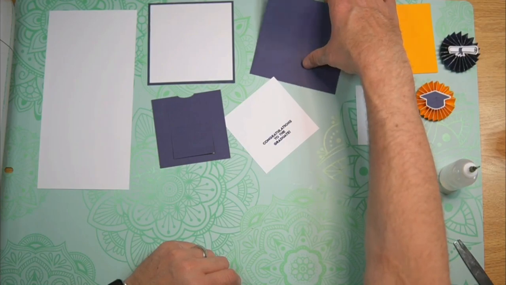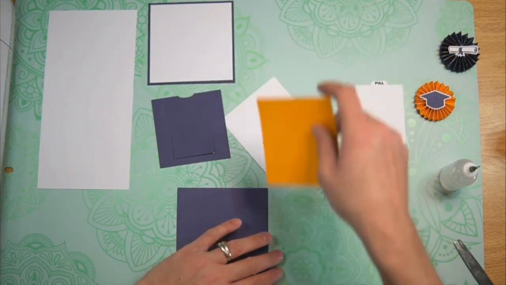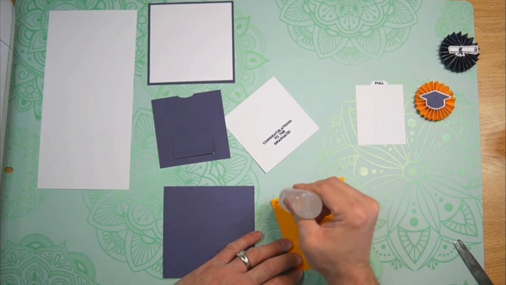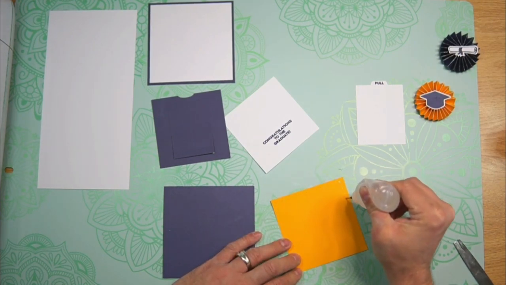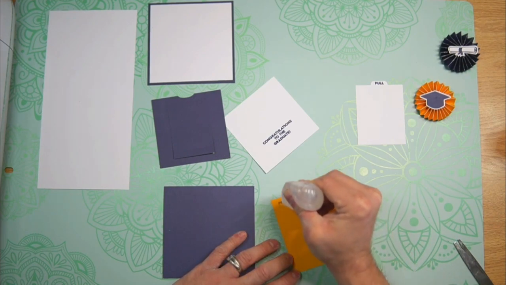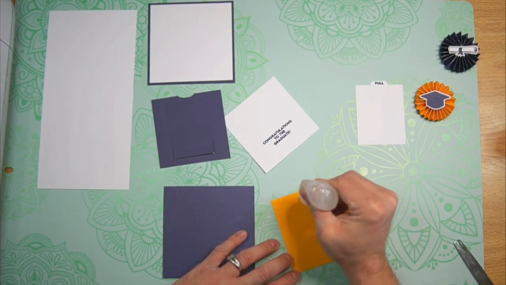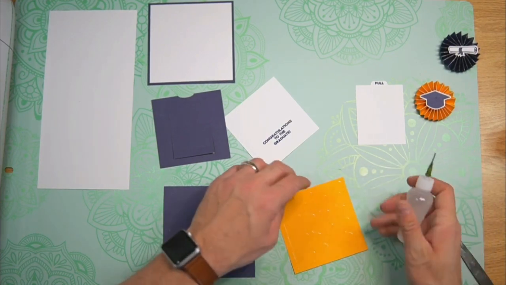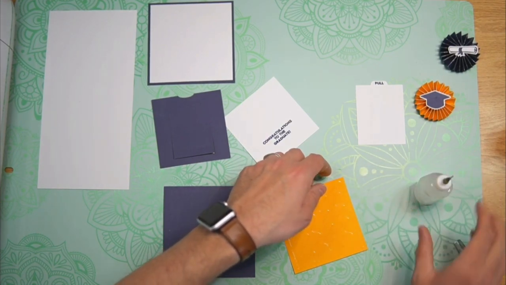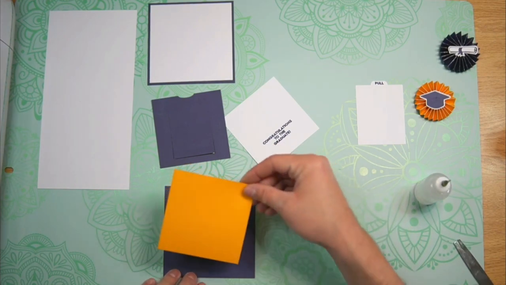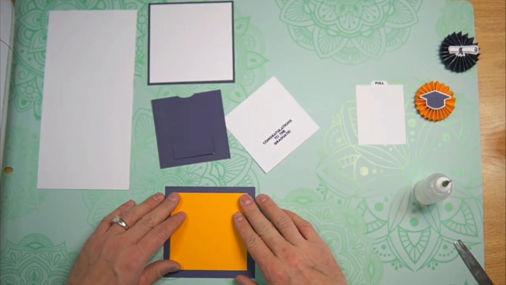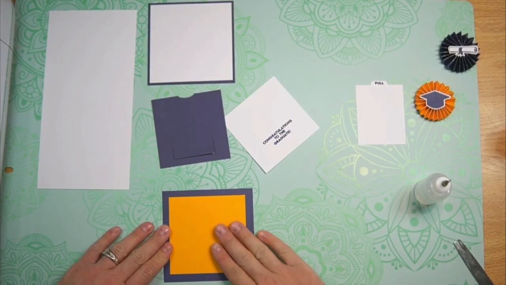All right, let's go ahead and mat and layer all of our pieces for the slider. So you're going to want to layer this yellow square onto the blue matte layer. Now obviously it will be whatever color you choose to use. I'm just using blue and yellow for U of M colors. Just make sure that there's enough of a border around the entire yellow piece.